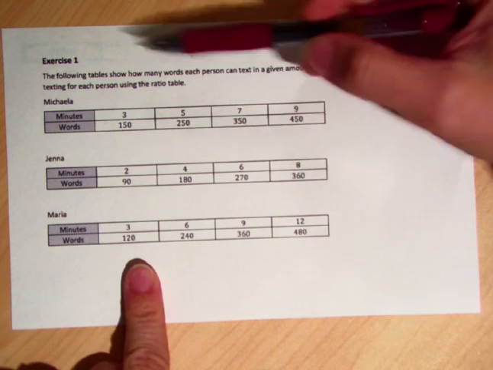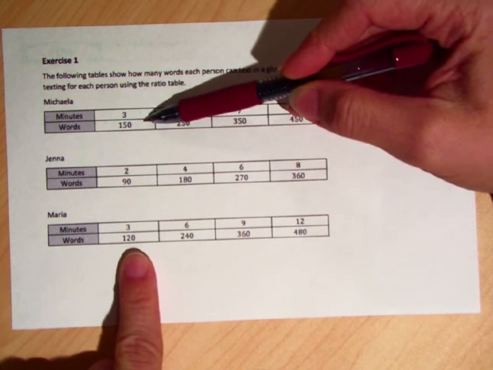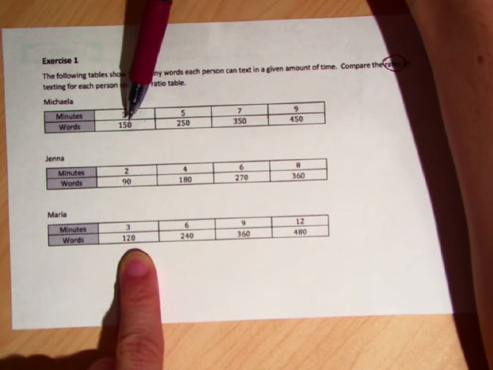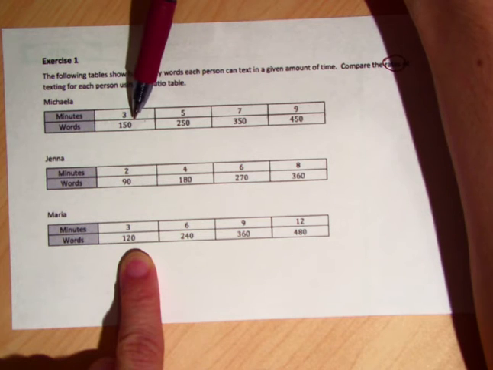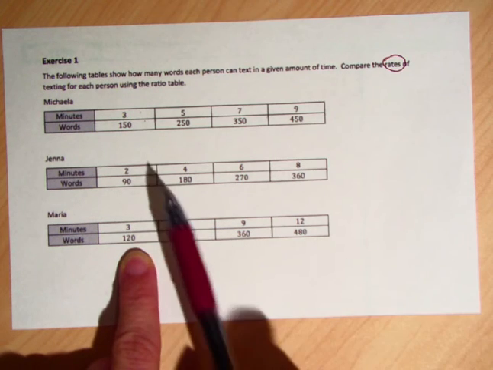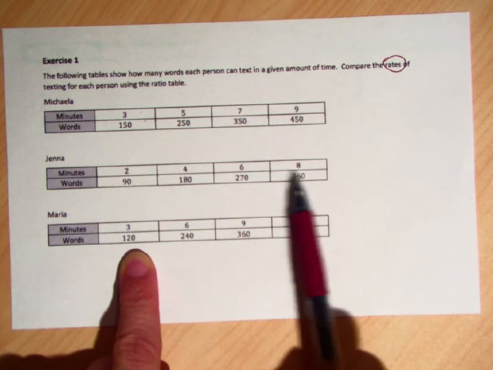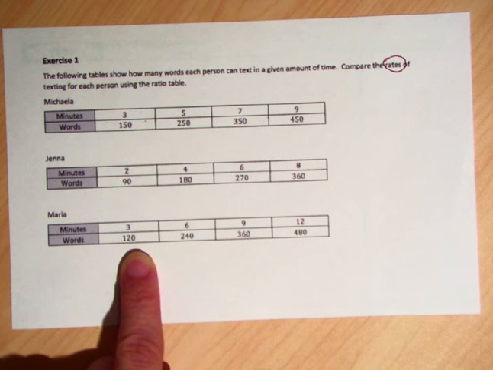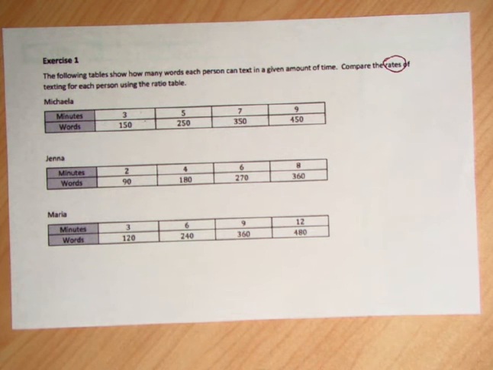So if I was looking just at these two, I can see that Michaela can type faster because she can type more words in the same amount of time. Now, if the data here showed that Jenna could type a certain number in 3 minutes, then we would be able to compare them pretty easily. But it doesn't show us 3 minutes.